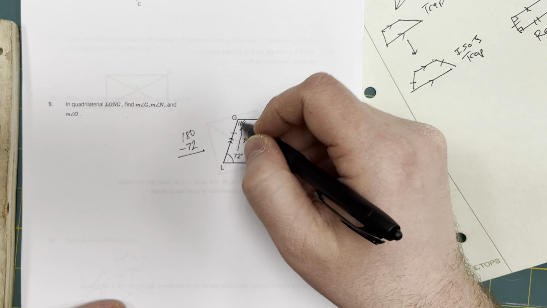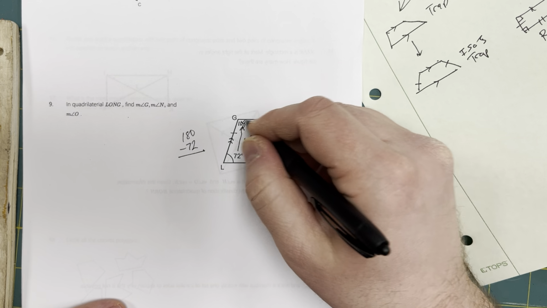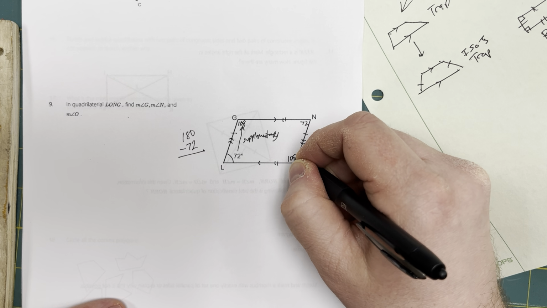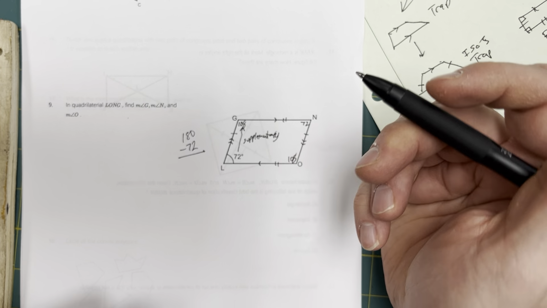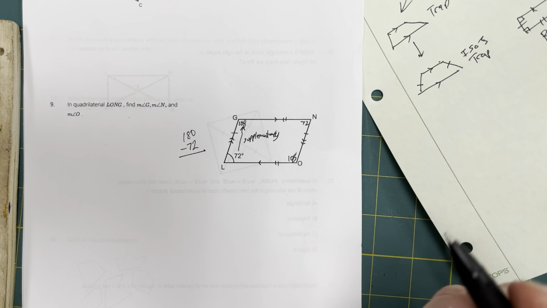And then since that's that, the same logic happens down here. The opposite angles are equal, so 108, 108, 72, 72. That should add up to 360. There you go.